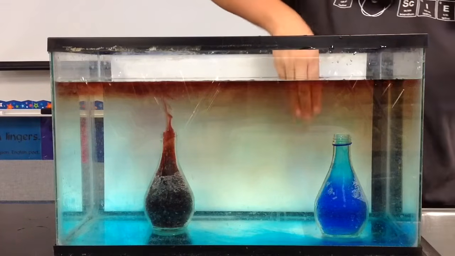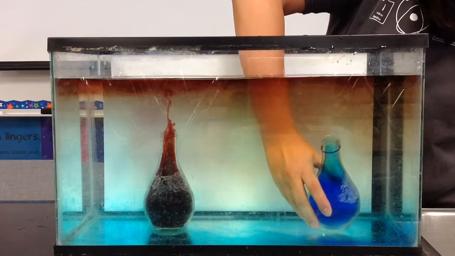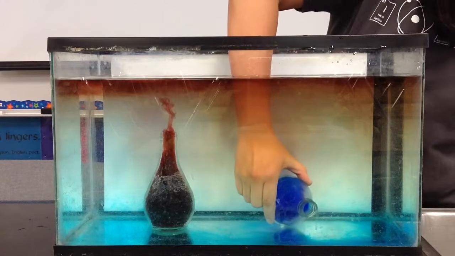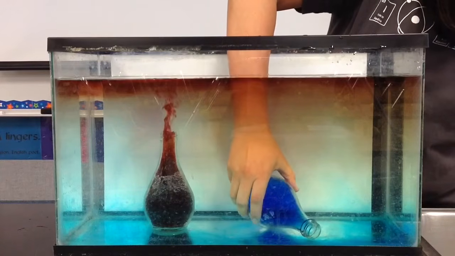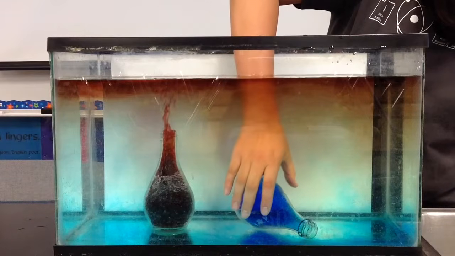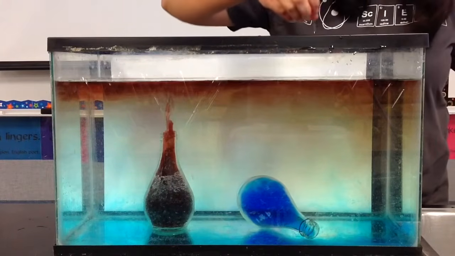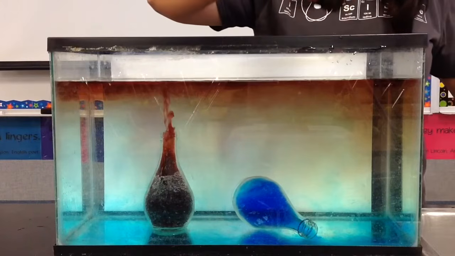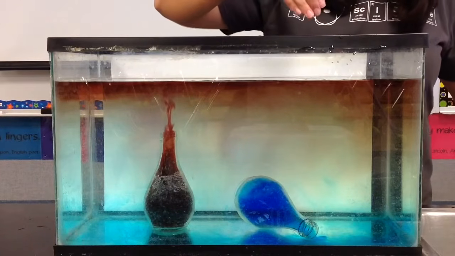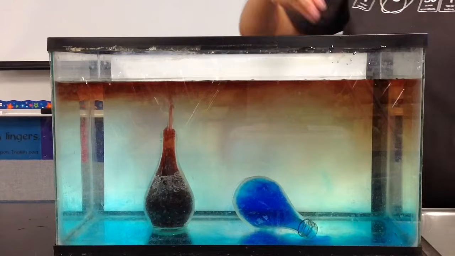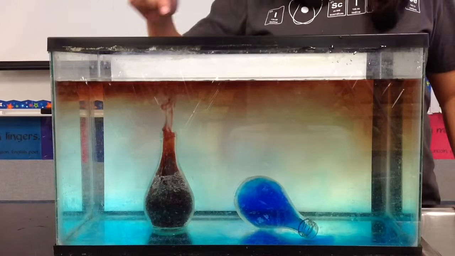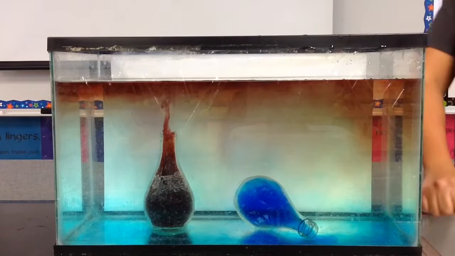Let's see what happens if we put the blue one back down. Okay. While I'm putting my hands in here, I can tell a difference between the water temperatures. The water on this side where the blue cold liquid is feels much cooler than the water on the side that has the warm red liquid.